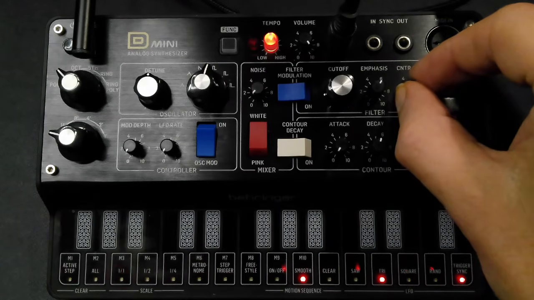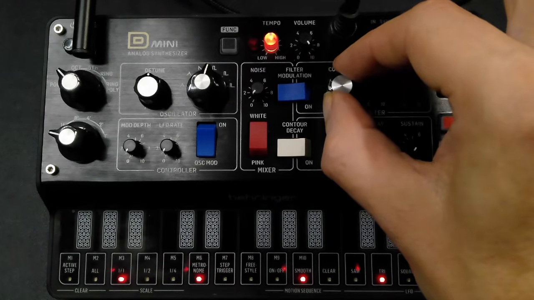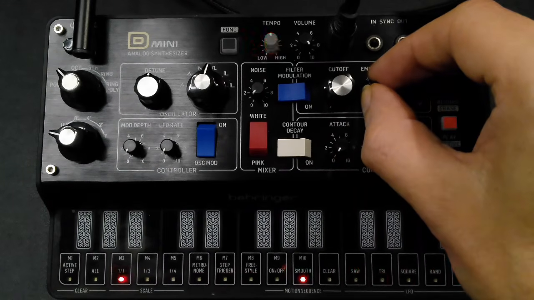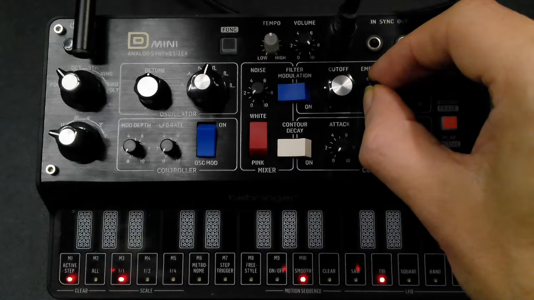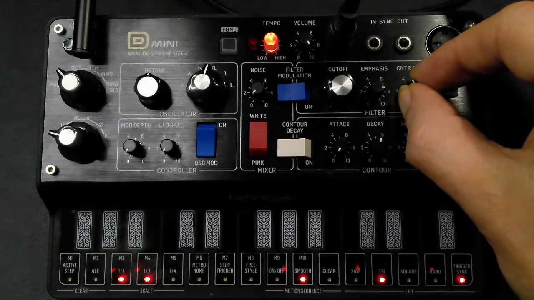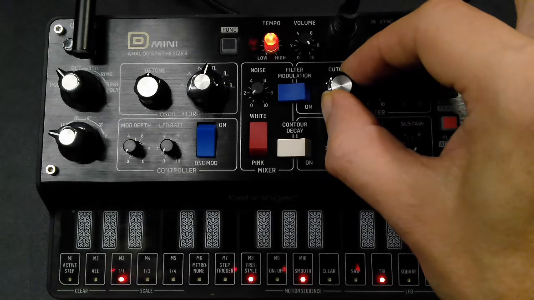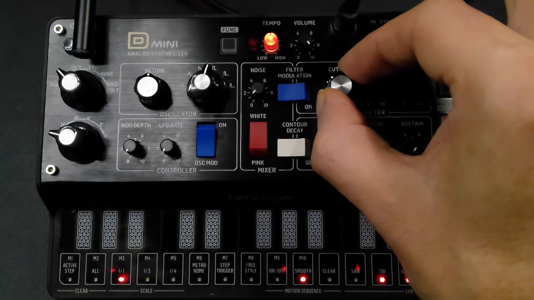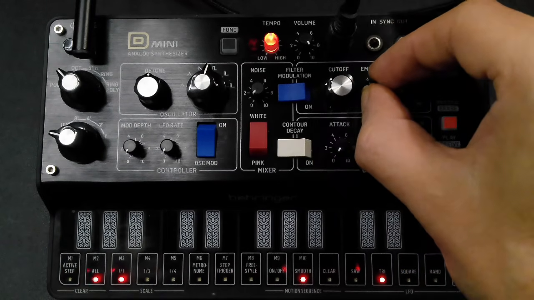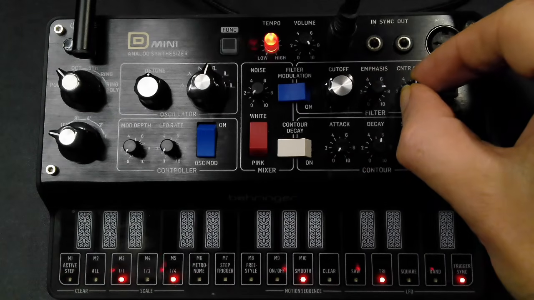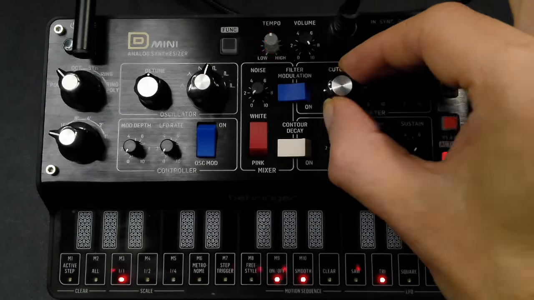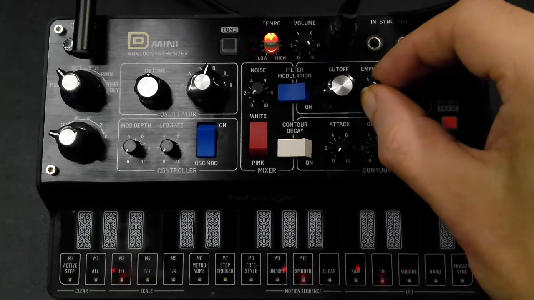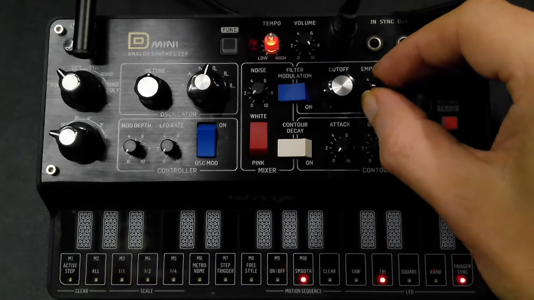Bring the contour down. Then we can get real whistle high, annoying. Okay, so you get the idea there. We go all the way back to what would be 0. We get all the lovely bass coming back.